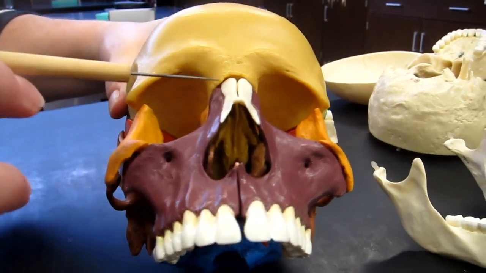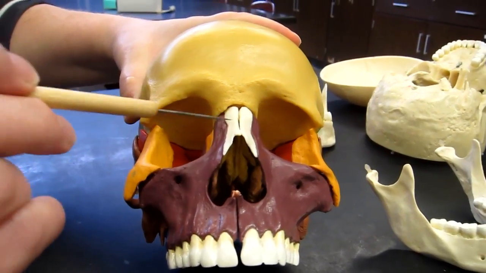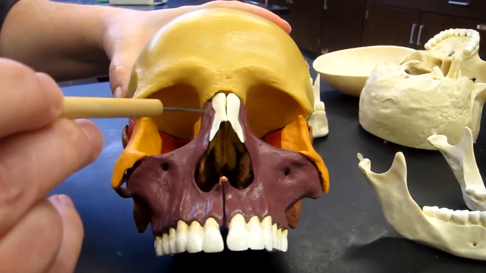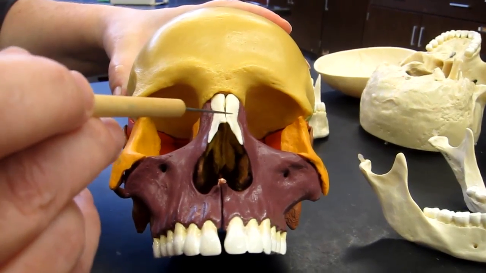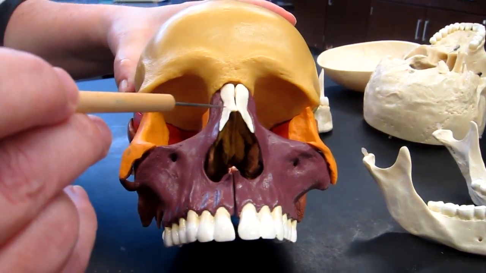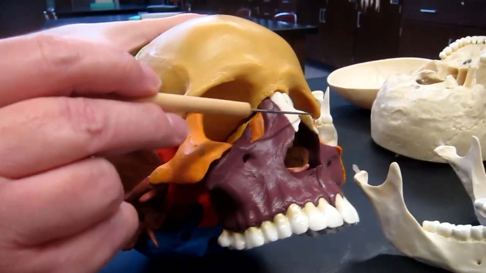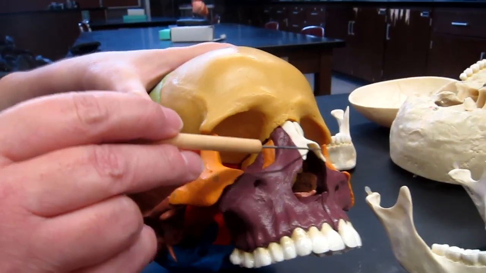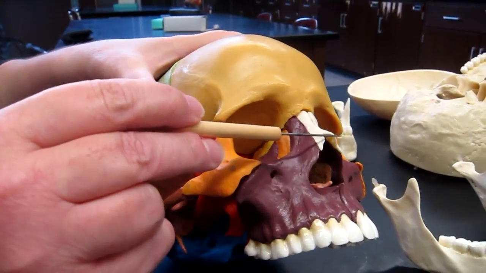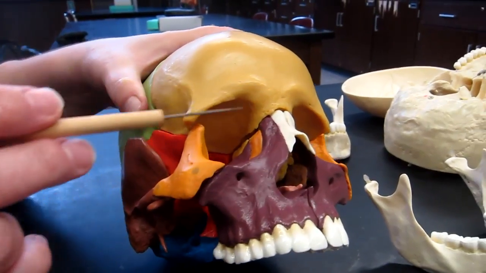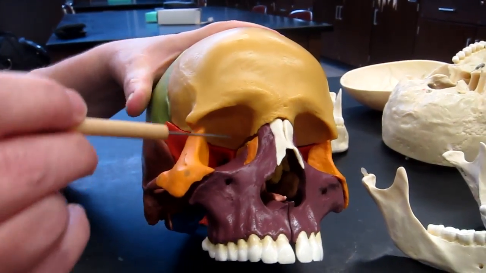Okay, now these white bones that you see here that are making the bridge of the nose are the nasal bones. Okay, and there's one on each side, as you can see. Okay, the skull doesn't have any more of a nose because all the rest of this part of the nose is made of hyaline cartilage in a living person, and hyaline cartilage doesn't preserve the way that bone does, so you don't see it on a skull.